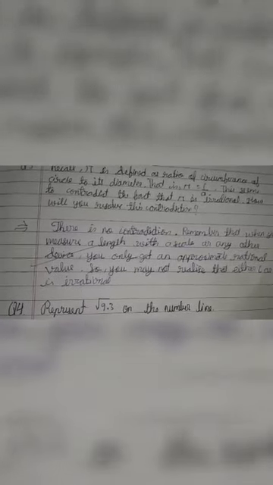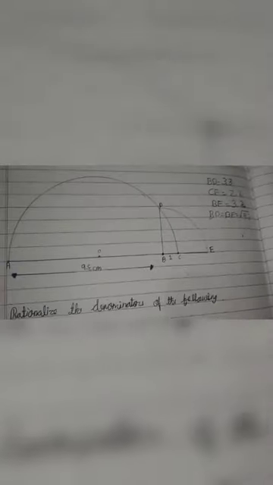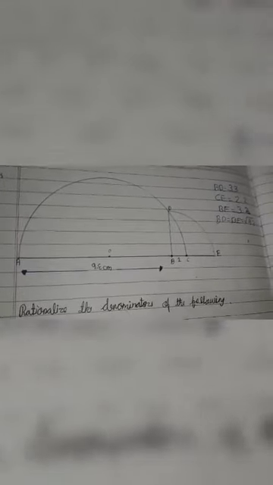Okay. Question number 4. Represent root 9.3 on the number line. That's most important. The topic is representing on the number line. That we want to represent on the number line, not locate. So what is given is 9.3. So we take AB is equal to 9.3.